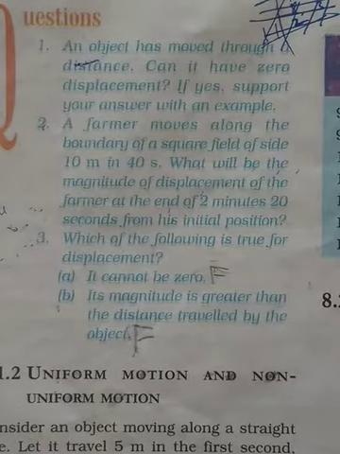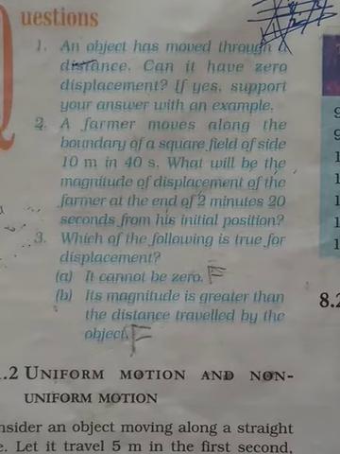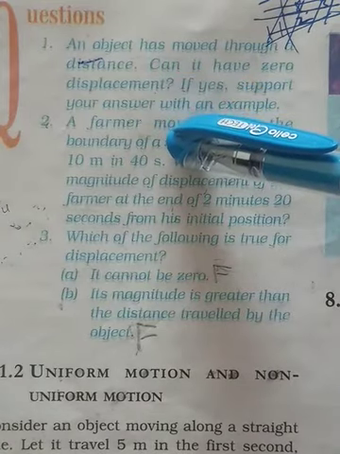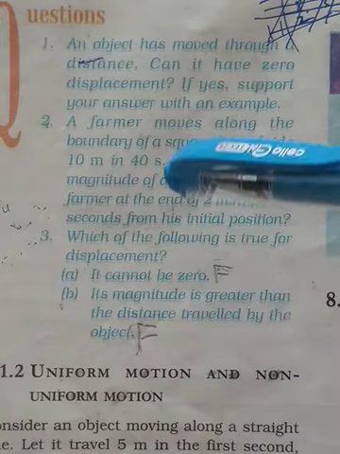Hello students, today we are going to discuss NCERT questions in this video. These are the questions that you can see on page number 100 of your NCERT book, based on the distance and displacement concept that we have understood in the previous lecture.